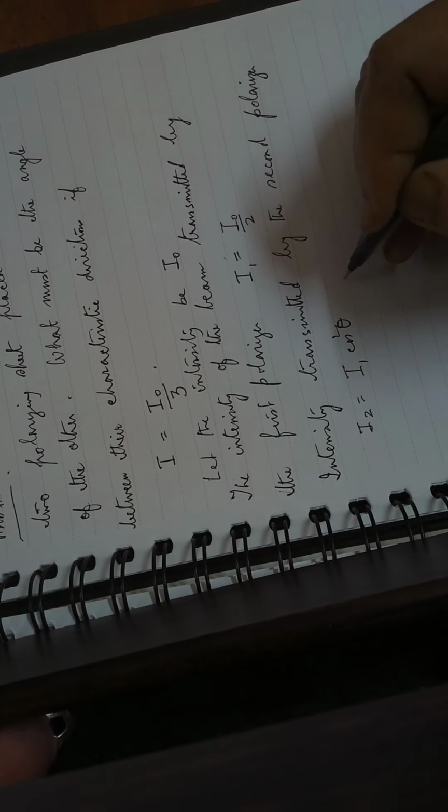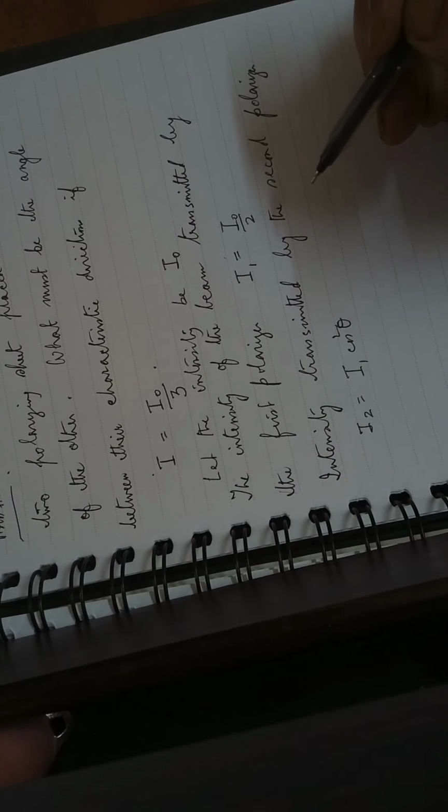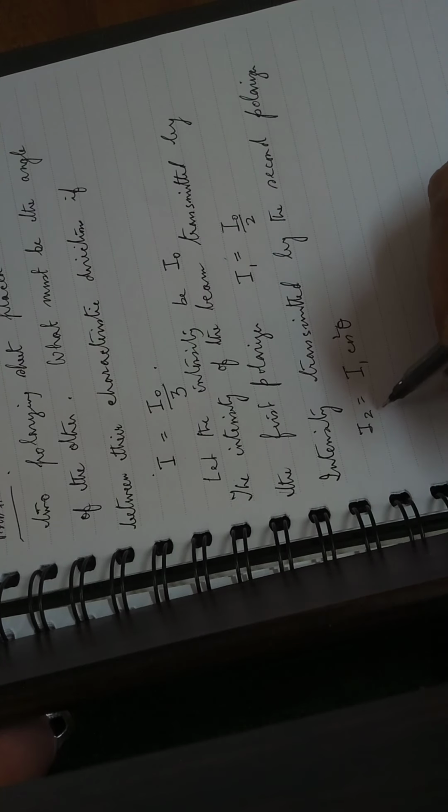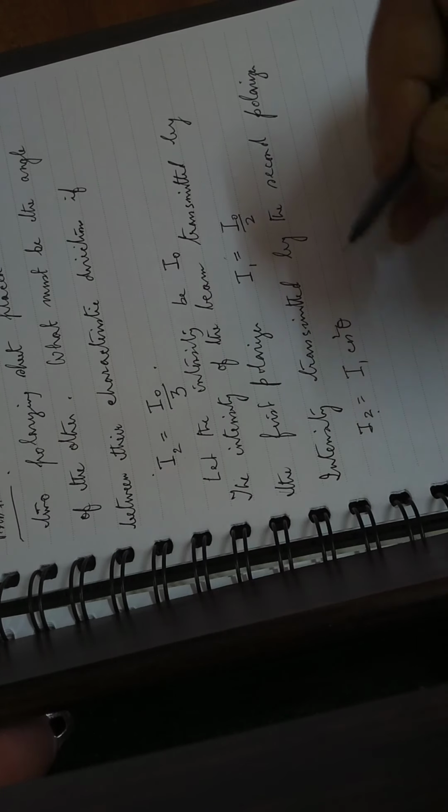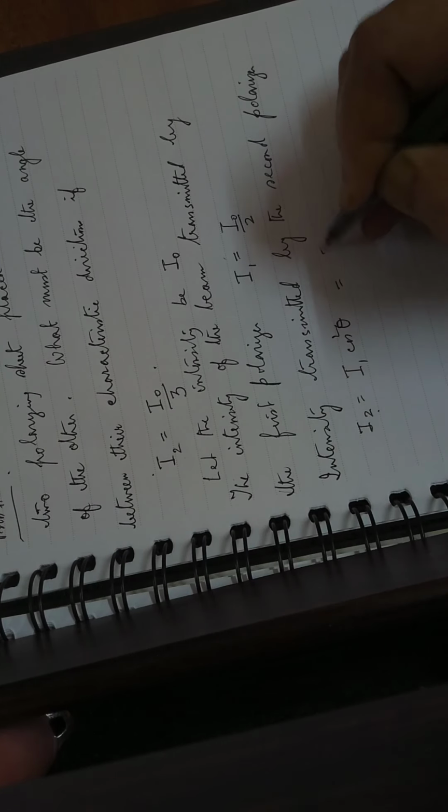But you already have I equal to I0 by 3. Ultimately I2 is equal to I0 by 3.